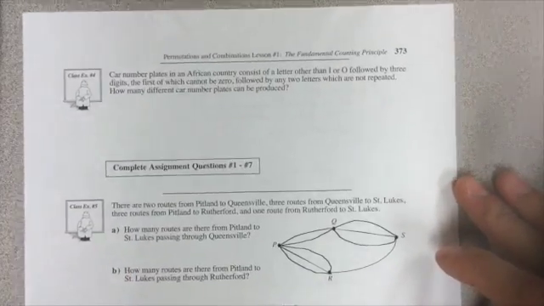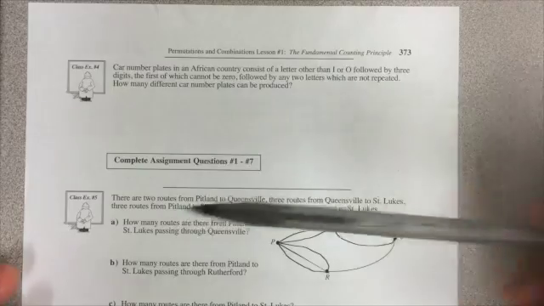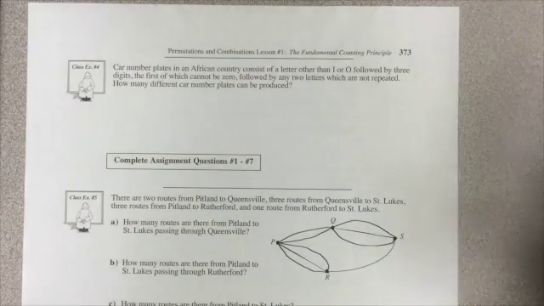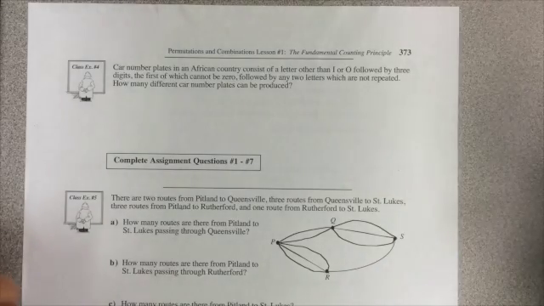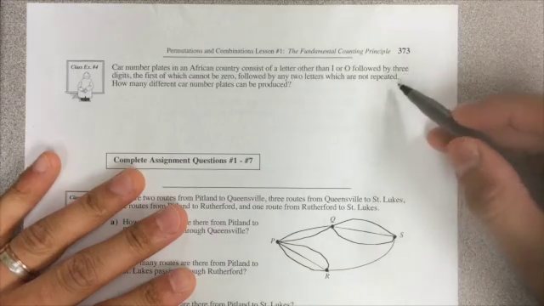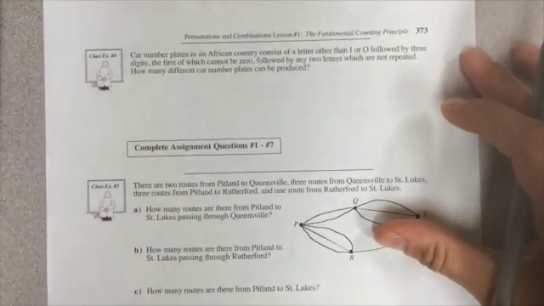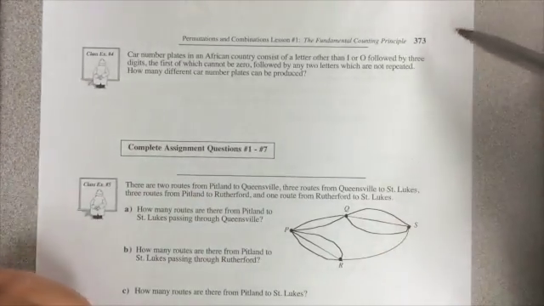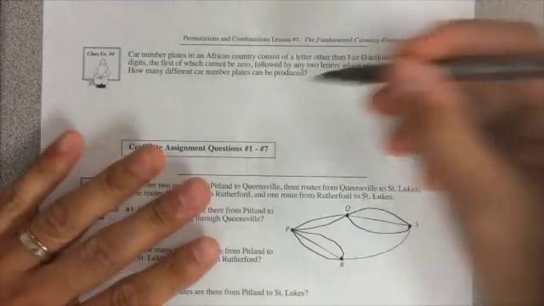All right, let's look at example 4, example 5, I'm sure you can figure out yourself, and then we'll finish with example 6. So car number plates in an African country consist of a letter other than I or O followed by 3 digits, the first of which cannot be 0, followed by any 2 letters which are not repeated. How many different car numbers can be produced?